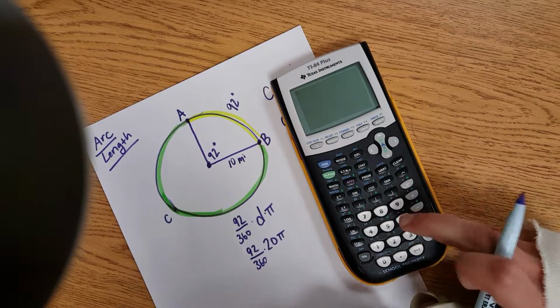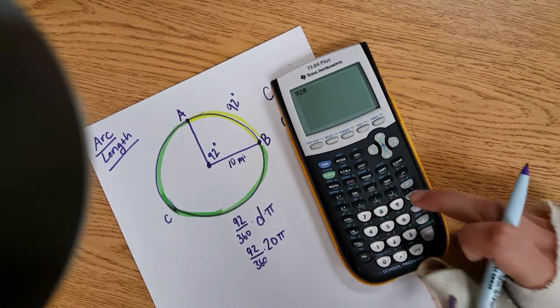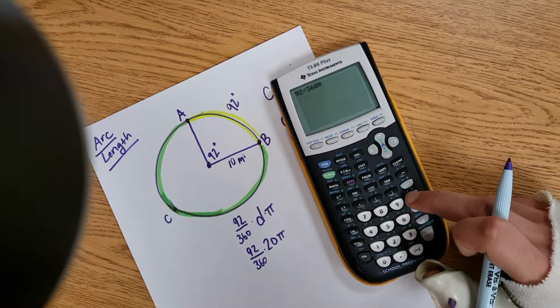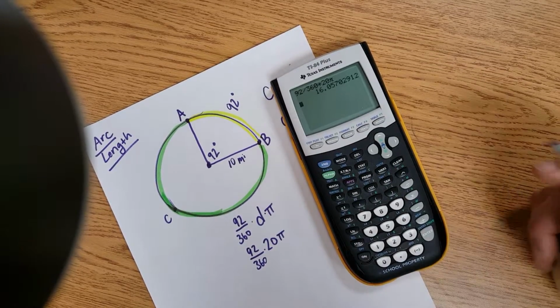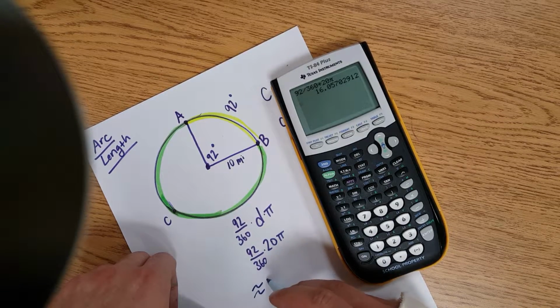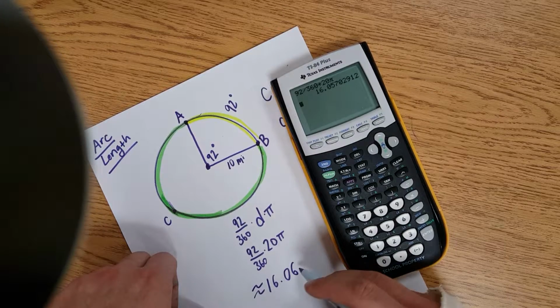And we'll just stick with the approximate answer here, but if we take 92 out of 360 times 20 pi, you'll get about 16.06 miles.